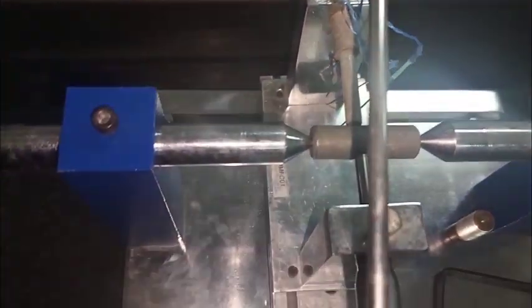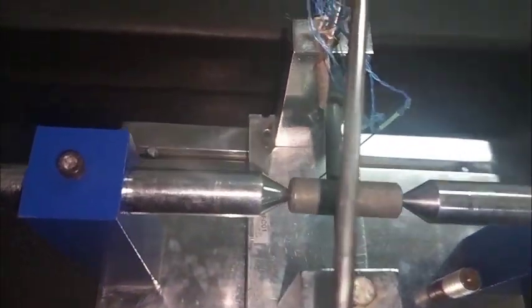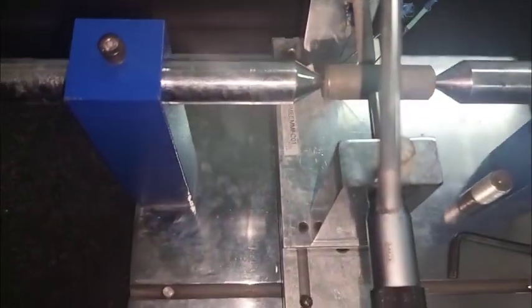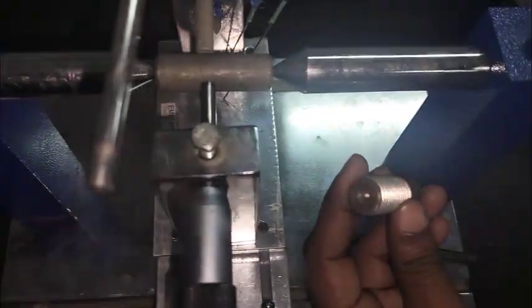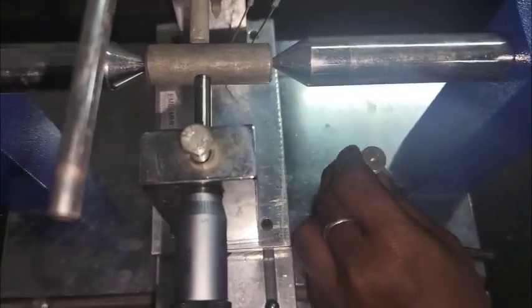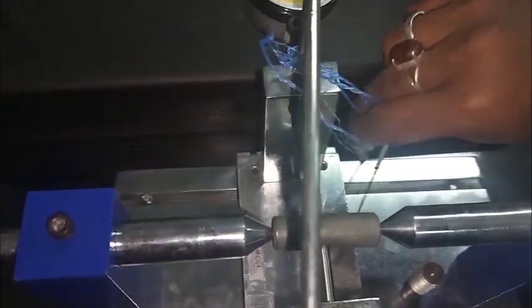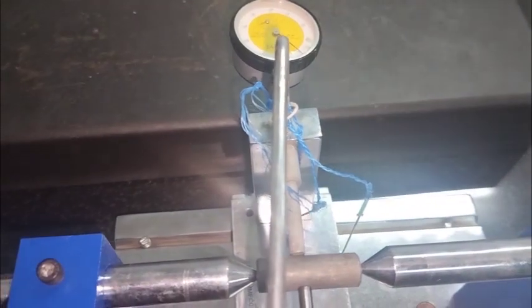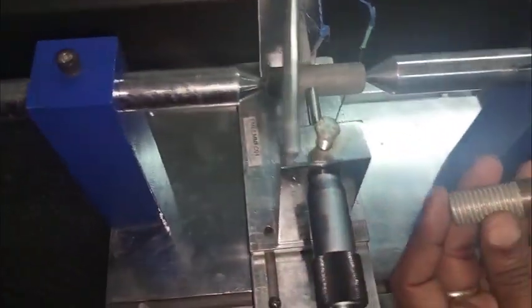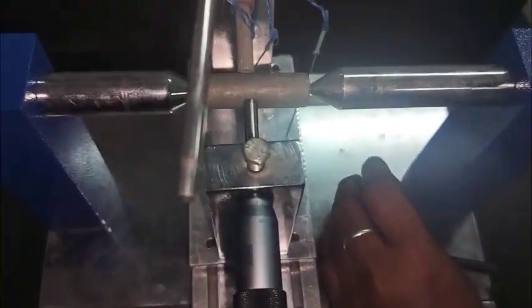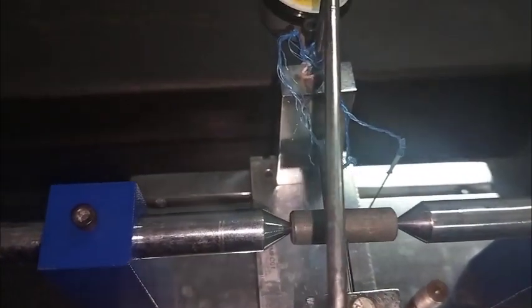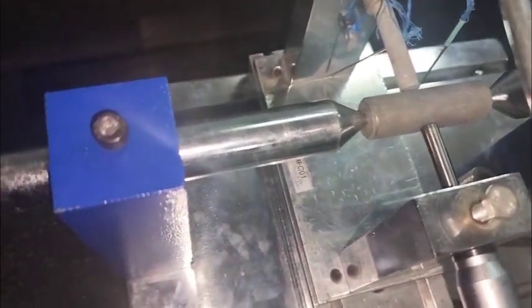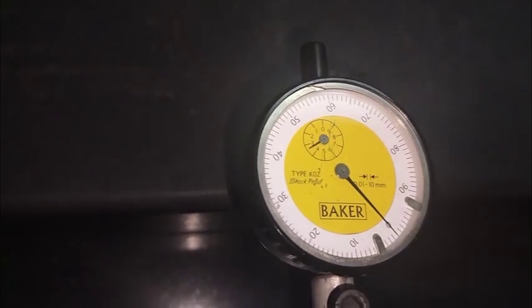The aim of this experiment is to measure the major, minor and effective diameter of a given thread component by using a floating carriage micrometer. Apparatus required: floating carriage micrometer. These are the standard wires we can use here. Then another one is the specimen screw. This is the specimen screw. Finally we use the sides of the micrometer and the dial gauge. So these are the apparatus required.